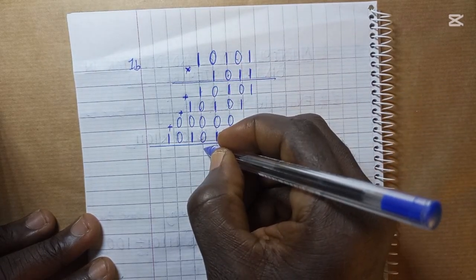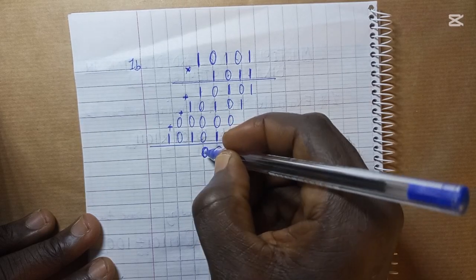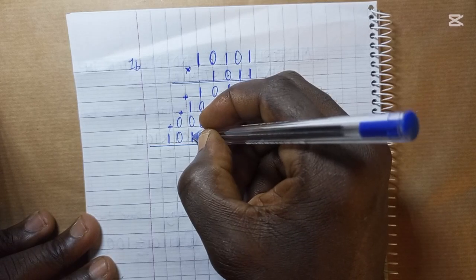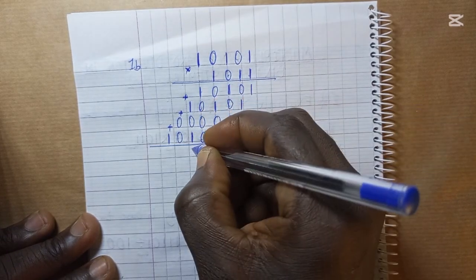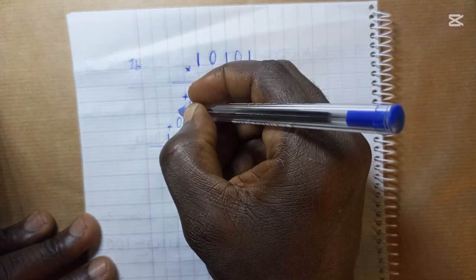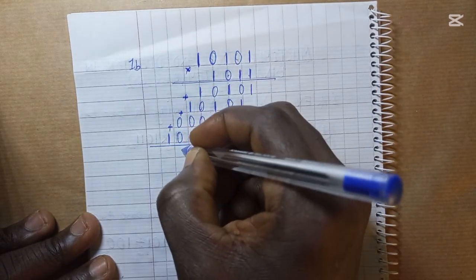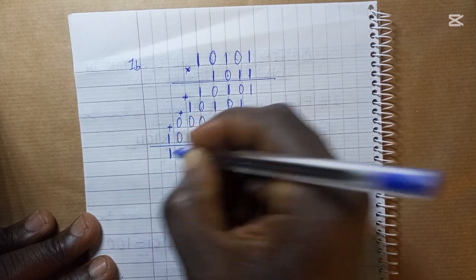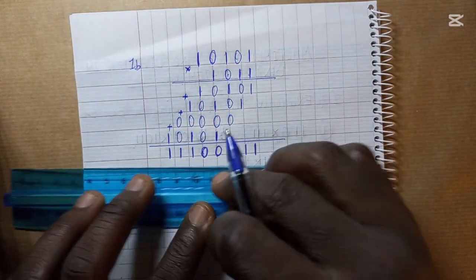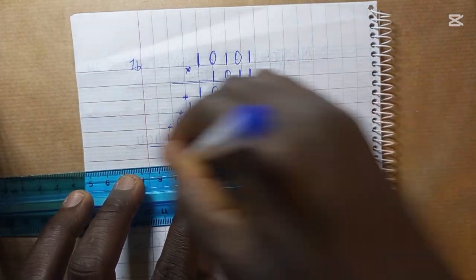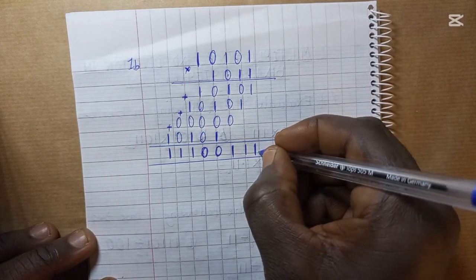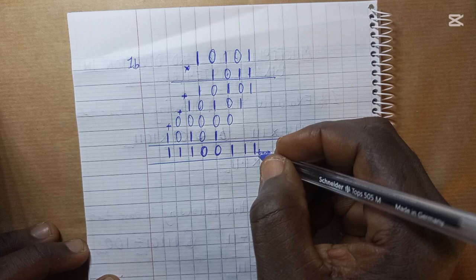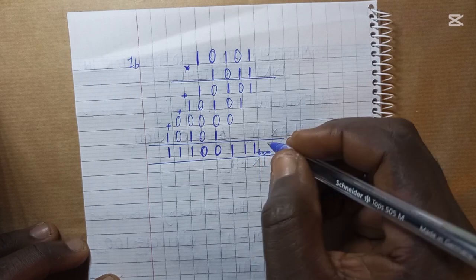So we have 10. Out of the 10, we write 0 down here. Take 1 to this side. 1 plus 1, 10. 10 plus 1, that is 11. Write 1, bring 1 here. 1 plus 0 is 1. And then bring down your remaining 1. So this is your answer for number 1B.